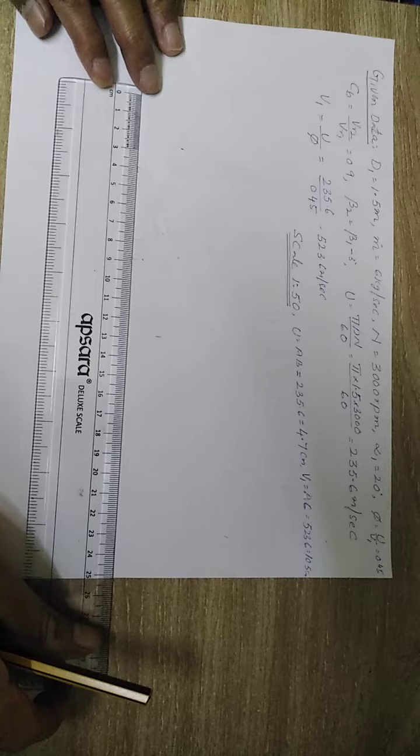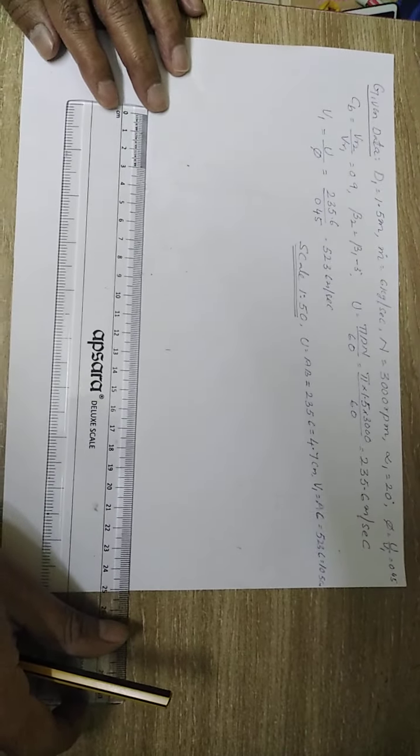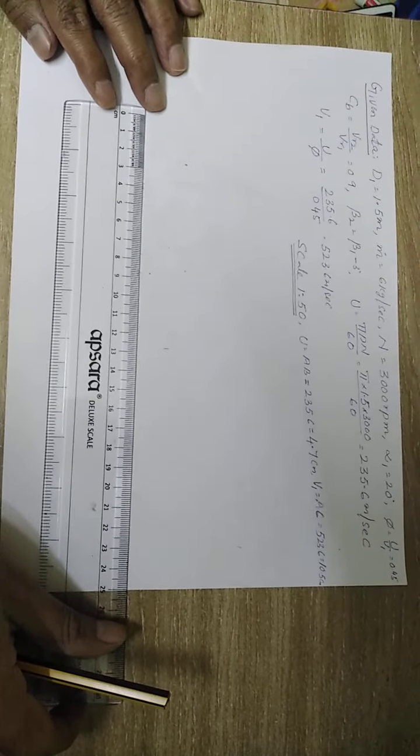Dear students, in today's class, I am explaining how to construct the velocity triangle for steam turbines. For a given problem, we have to take an appropriate scale.